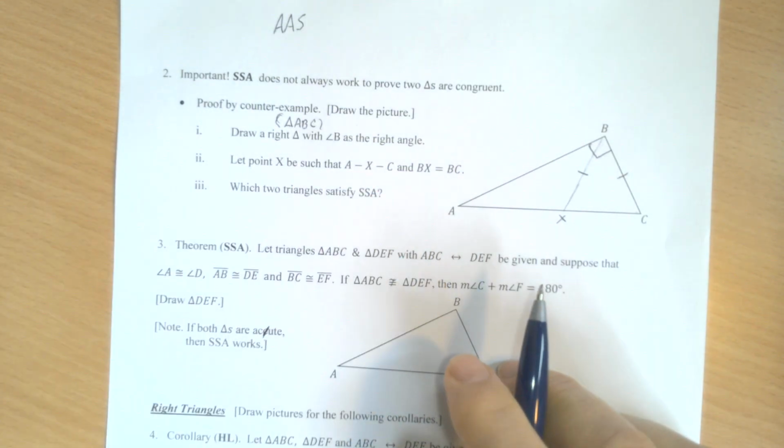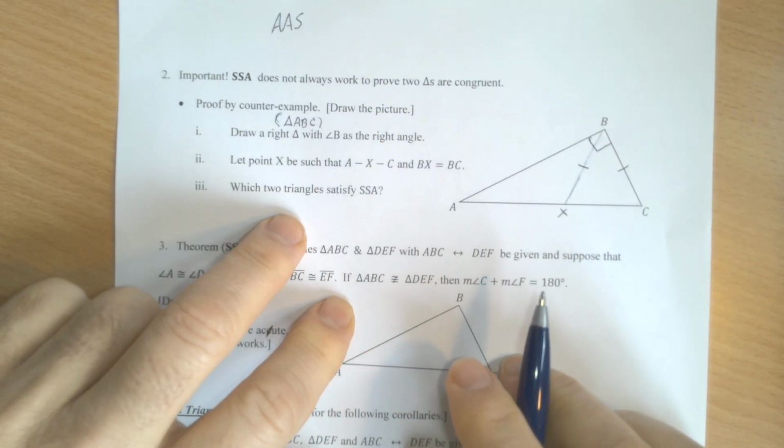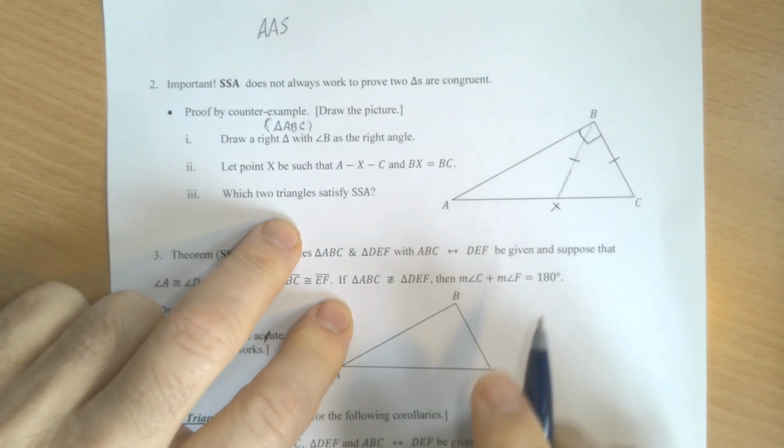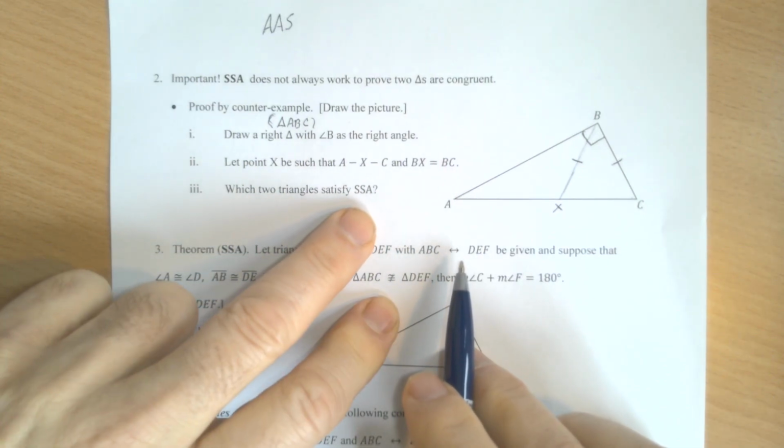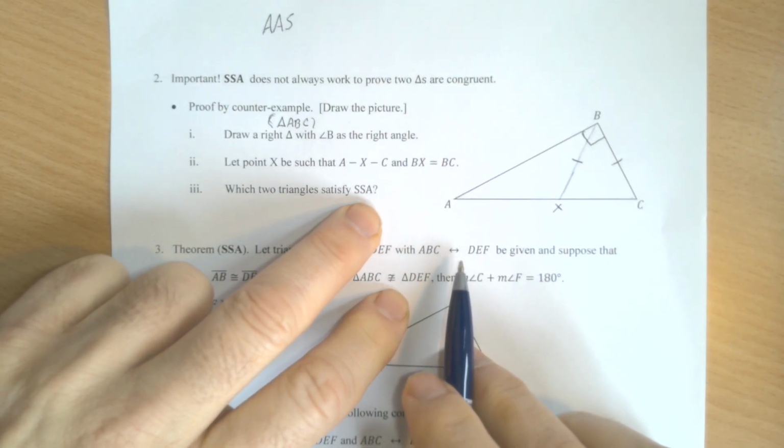Now, what do we have? The question here is, which two triangles in this picture satisfy side-side-angle?